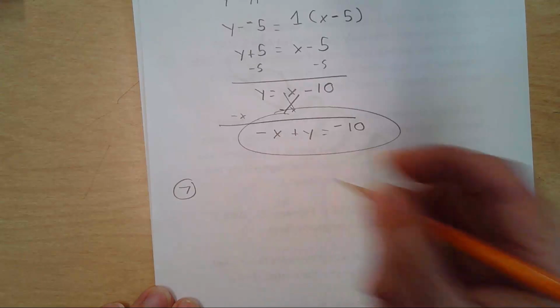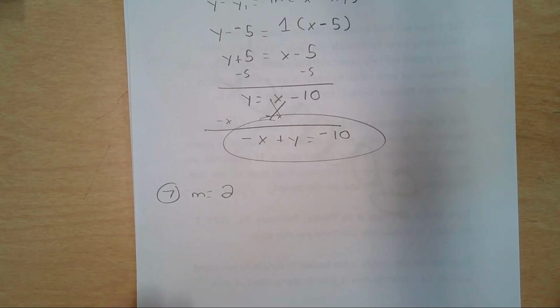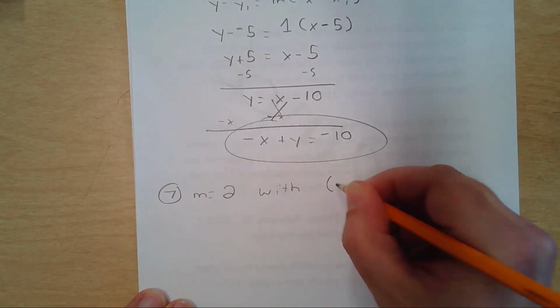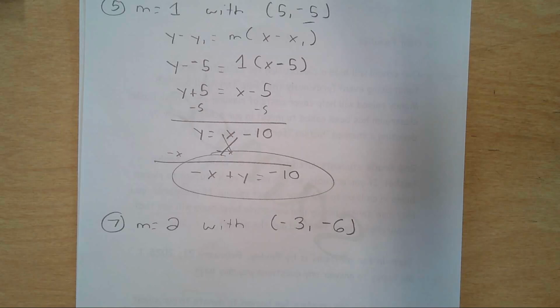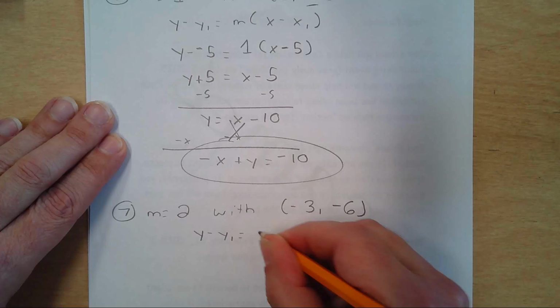Why don't you guys try number 7 here? This time I'll see what you can do. So same process. There's a number of steps here, and again, it's new to you, so I understand. I get you, but first thing you want to do is just make sure you get your formula that you're going to need here.